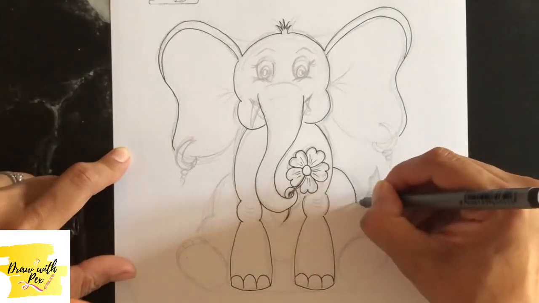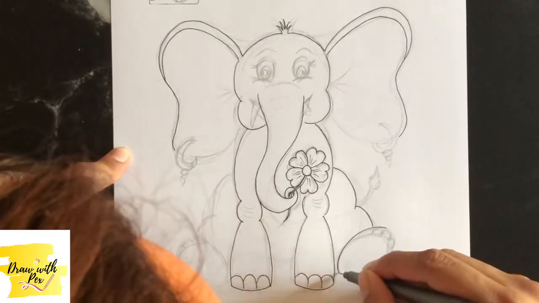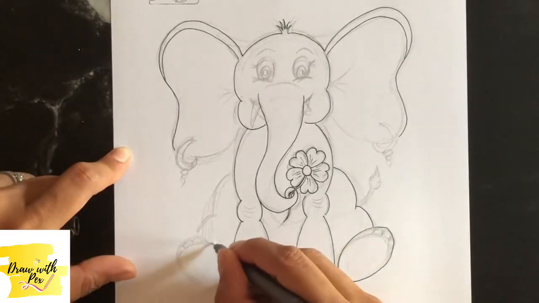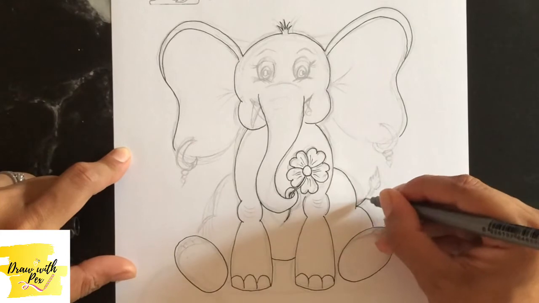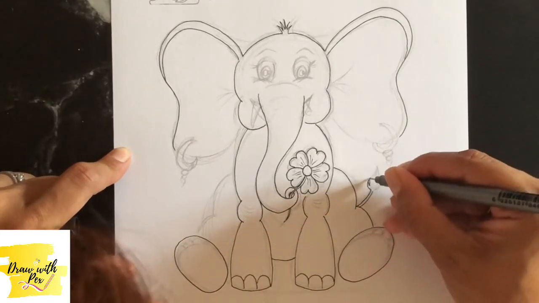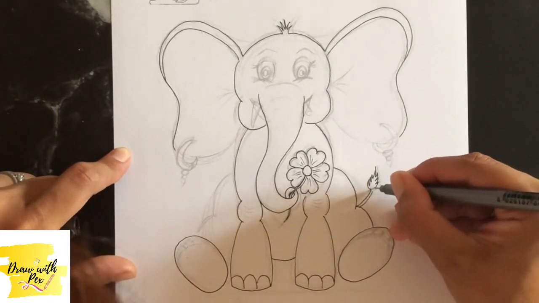And then we're doing the back of the foot. Big feet on the inside, could be sitting. When you're outlining, just be confident. I'm going to add in his tail. I don't know if I added in his tail already, but just give it a swirl. You can add it in whichever side you want it to.